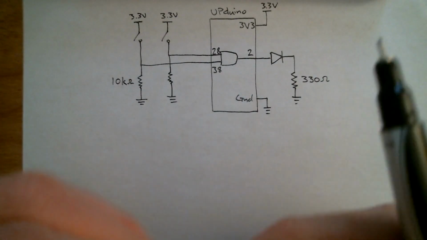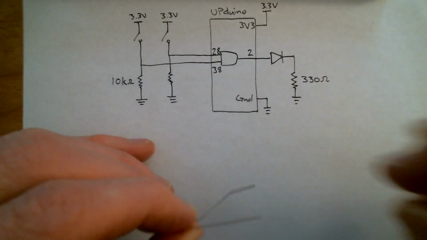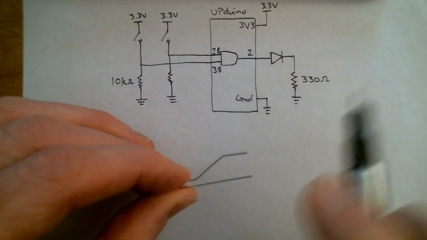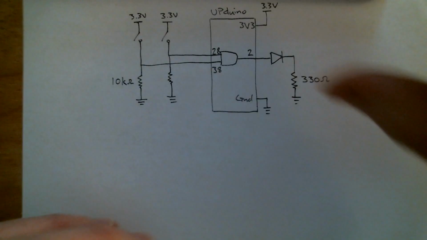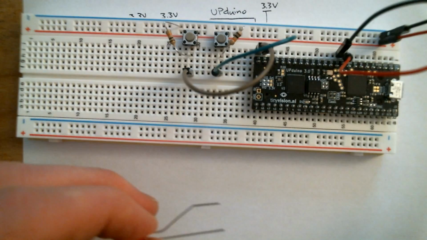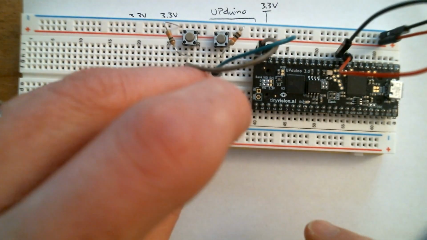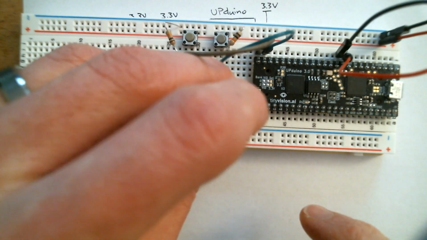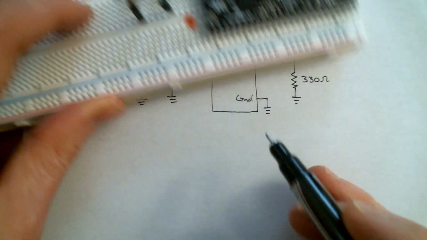I like to bend my LEDs using 2 fingers like that. That gets the leads about the same length and nicely spaces the leads apart. Again, the longer lead is going to be coming out of the pin. Then the shorter lead can plug into some other row, some other column.